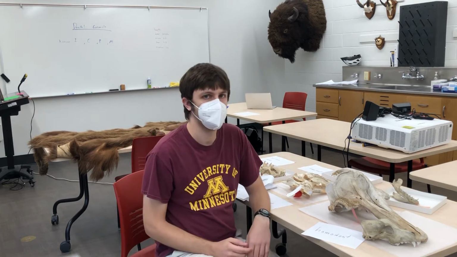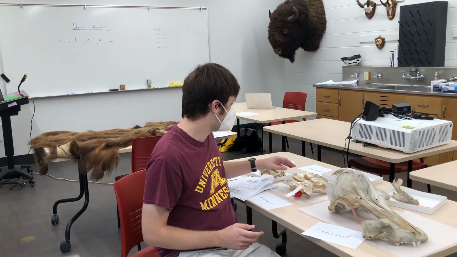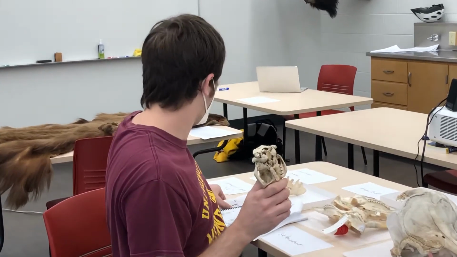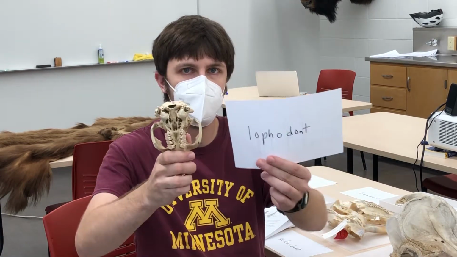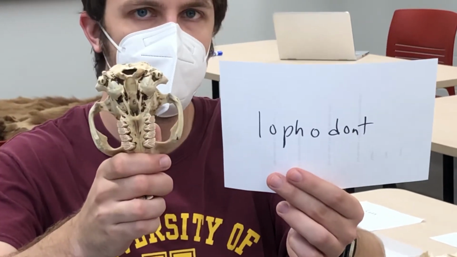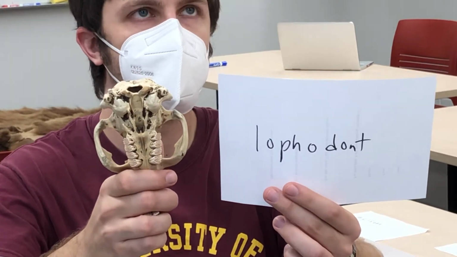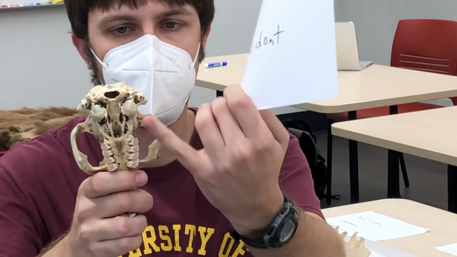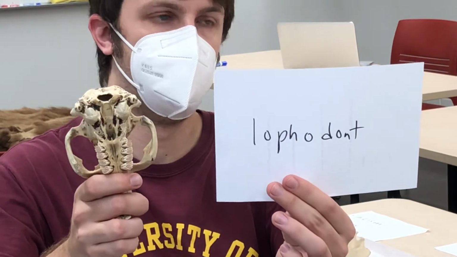For animals that eat lots of plants, they often have lots of ridges to help grind down the teeth. This right here is a beaver. This has lophodont dentition. So a lot of rodents and rabbits too will have these ridges that go perpendicular to the skull. That's called lophodont.